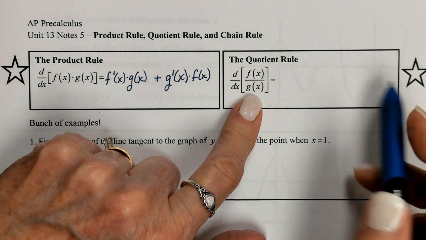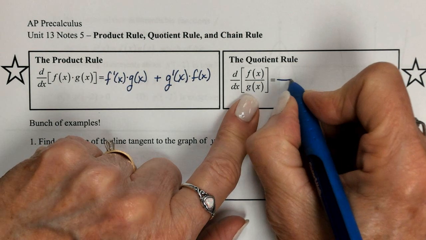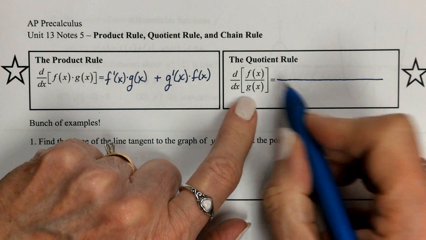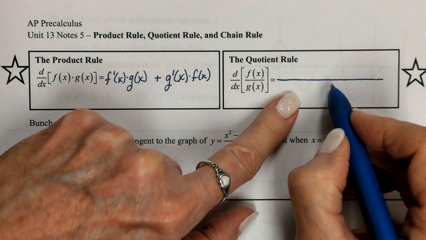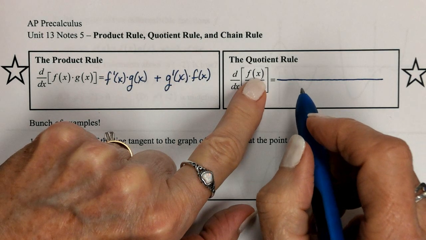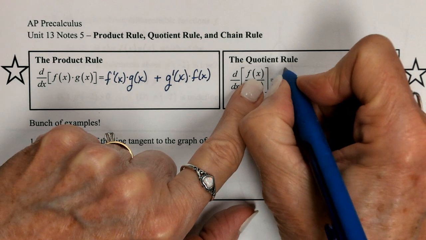Okay, for the quotient rule. First of all, the quotient rule is a quotient. So you get a fraction. You're going to start up on top. That function, you take its derivative first.